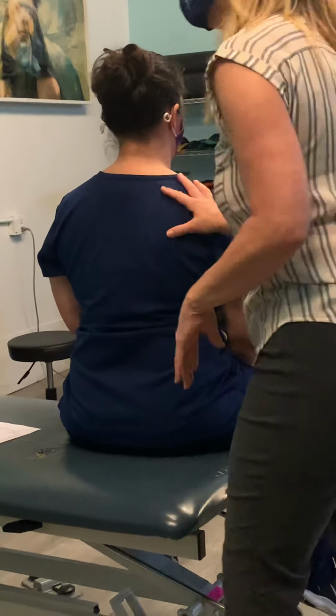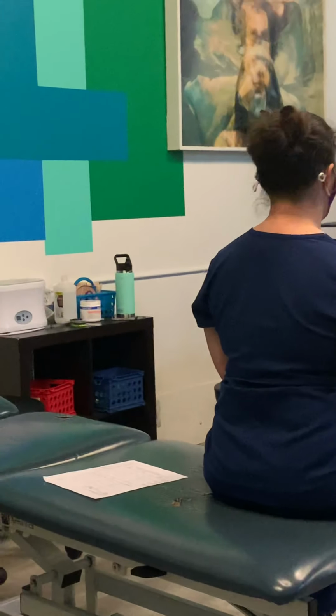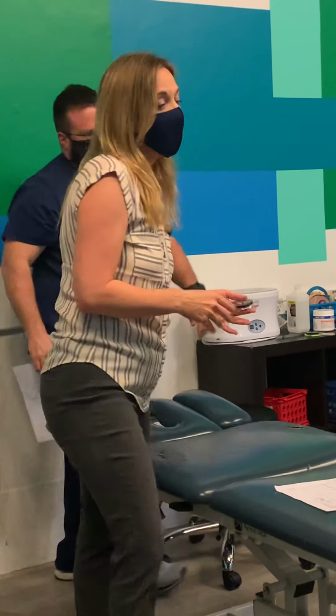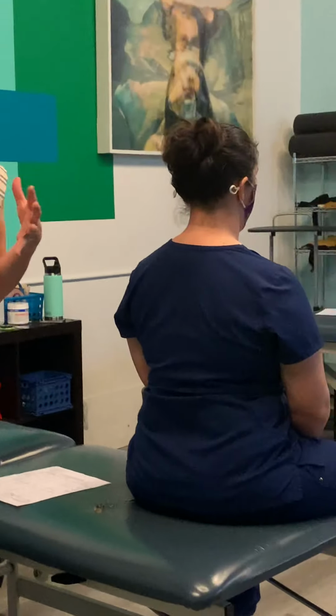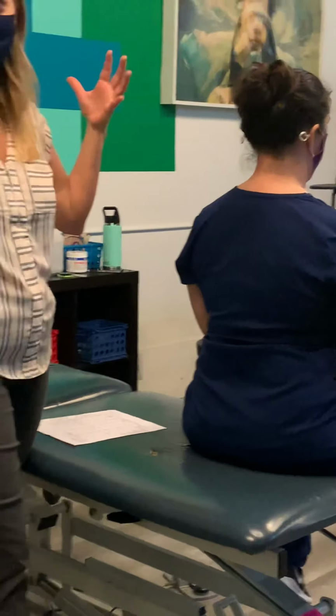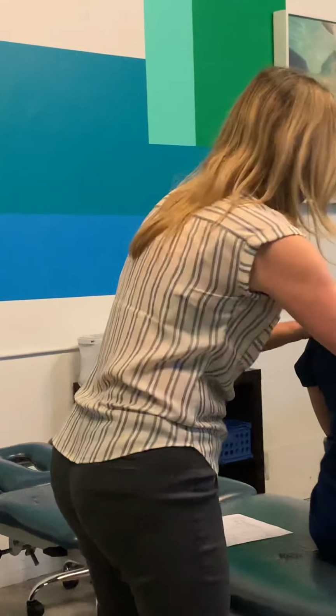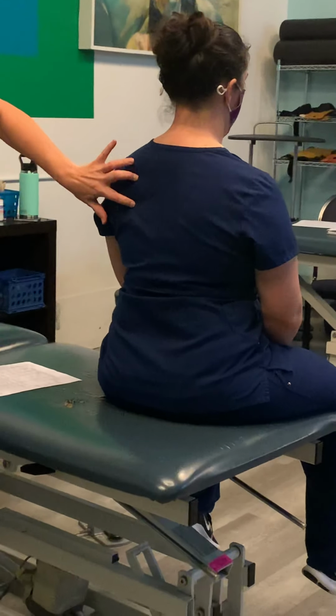Another way you can do it is to measure with the inclinometers around here. Sometimes it's just hard, because people are guarded, and sometimes we have off days where we're just not as in tune as we normally are. The other way is measuring scapular rotation.